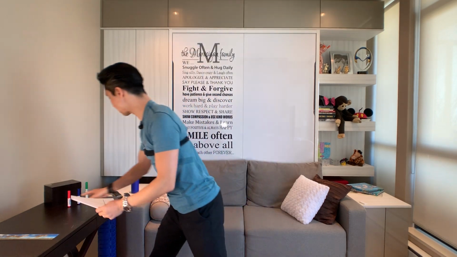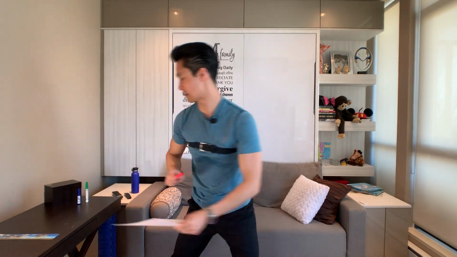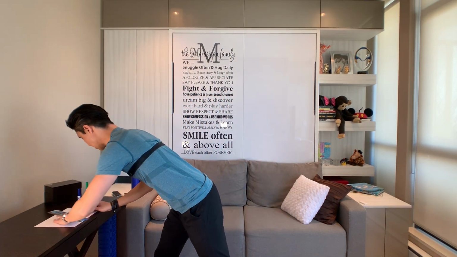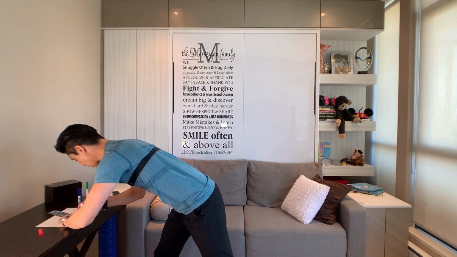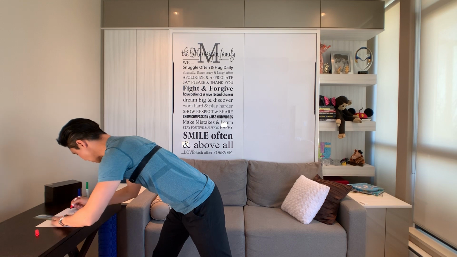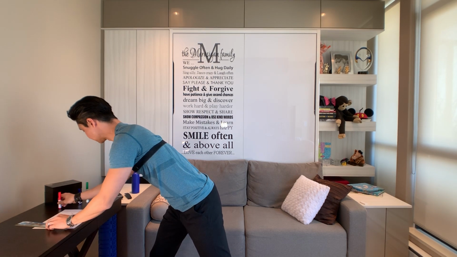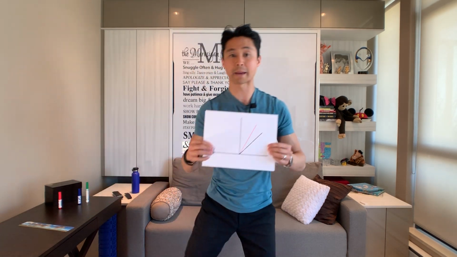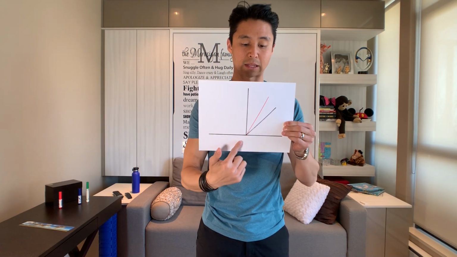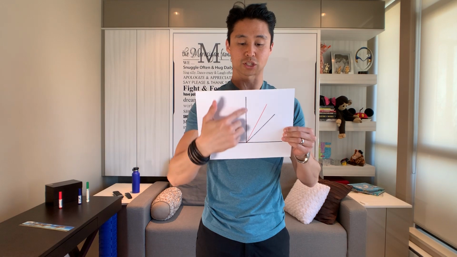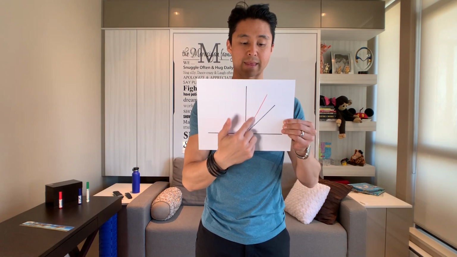So I'm going to take now my red marker. I have a red marker here. And I'm going to use a ruler and just generally place a line where I think my maximum body rotation, internal rotation, is in relation to going straight. So there's my straight, and that's my max.